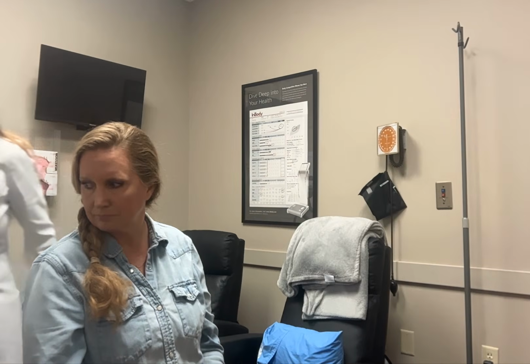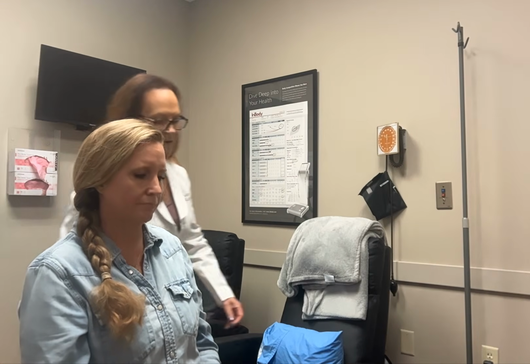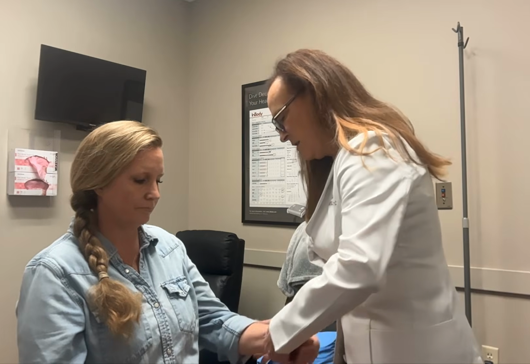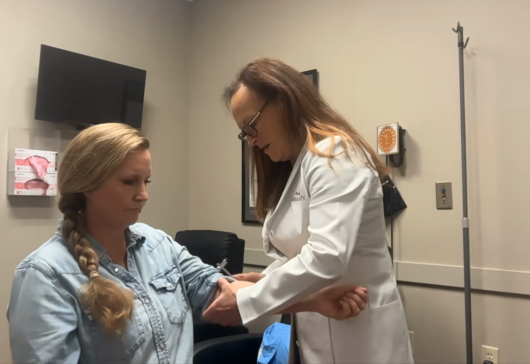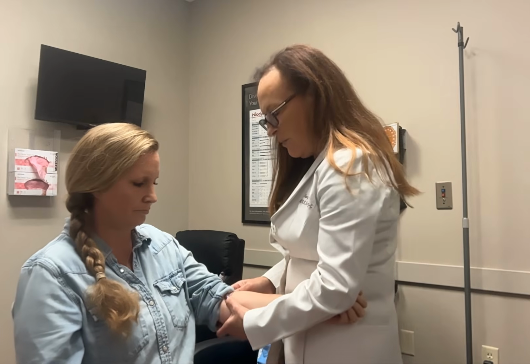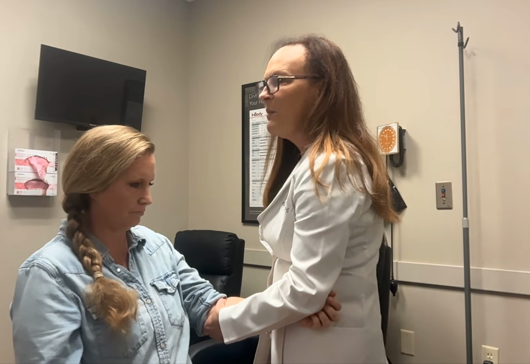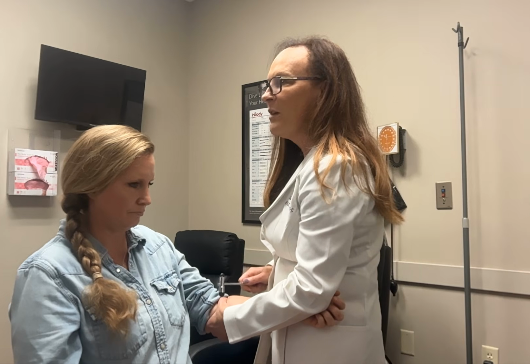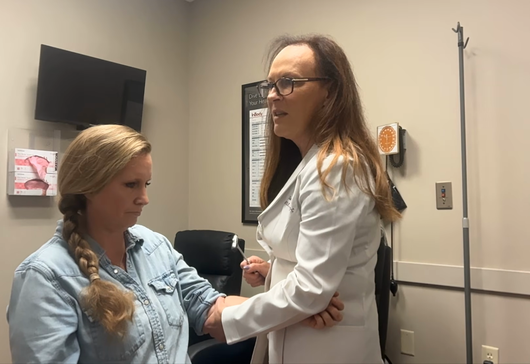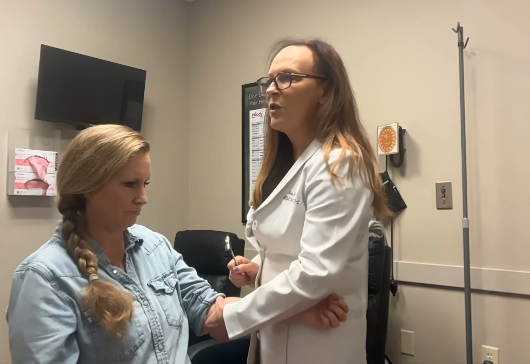The next thing we're going to do is check the DTRs. I'm going to check the bicep first. By supporting the patient's arm, I'm going to put my thumb in place on the medial aspect, and I'm going to strike my thumb with the end of the hammer, and I'm feeling a good contraction.